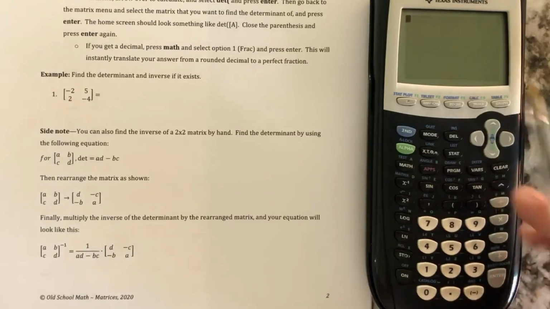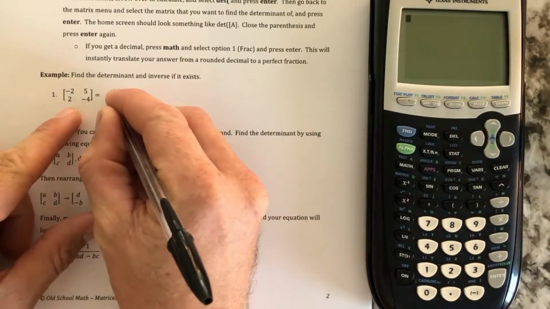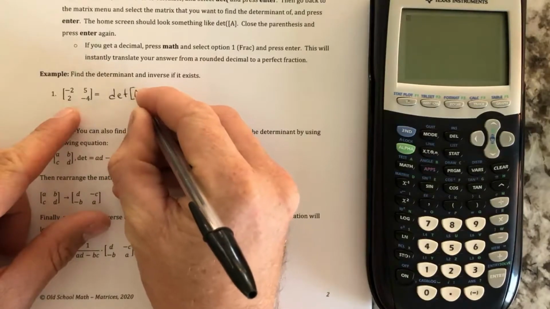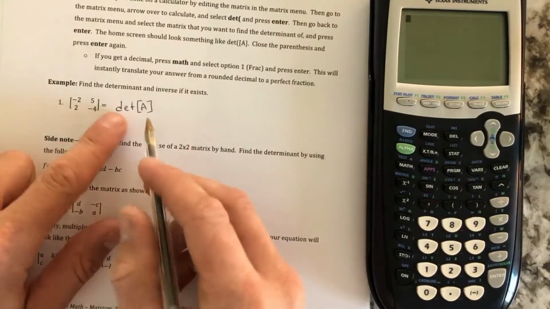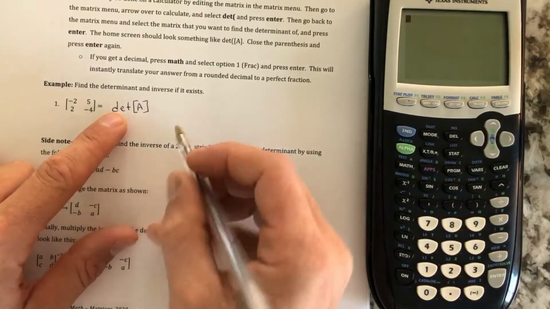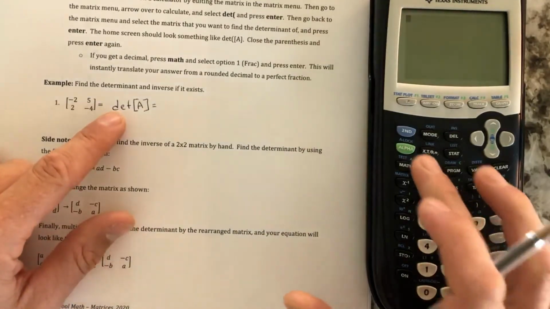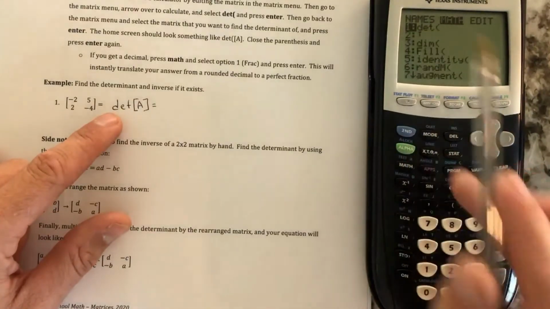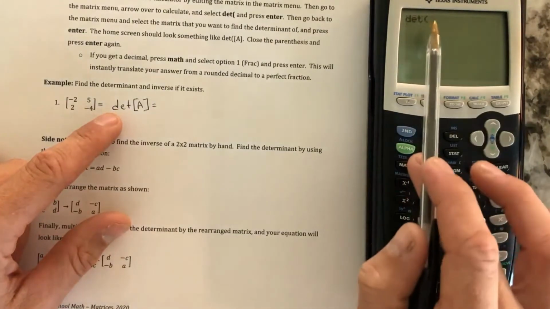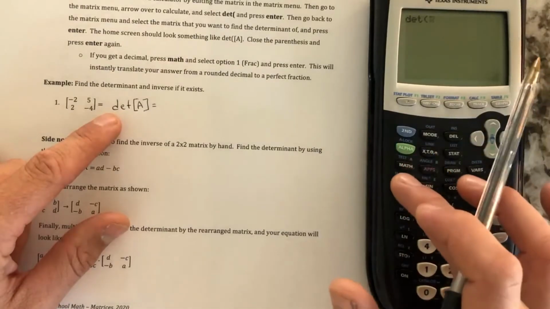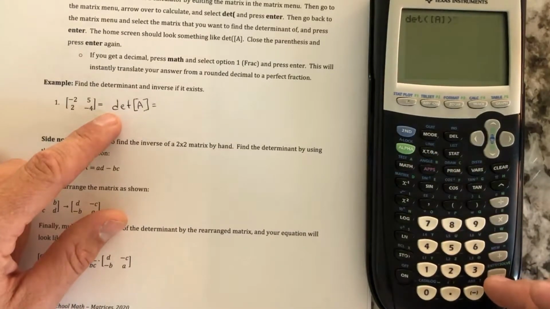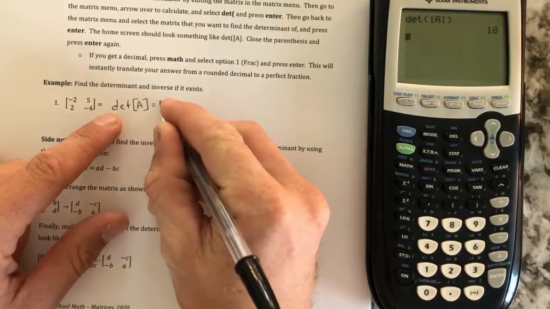And the reason we want to go to the home screen is when we put this in the calculator, this is what we're going to put in the calculator, determinant of matrix A. Now, if you didn't put that in matrix A, if you used a different matrix, that's perfectly fine. So go to the matrix menu and then go over to math, and determinant is the first option there. So hit enter, and it'll pull it up on the home screen. Then we want to grab matrix A, hit enter again for matrix A, close your parentheses, and we get 18.